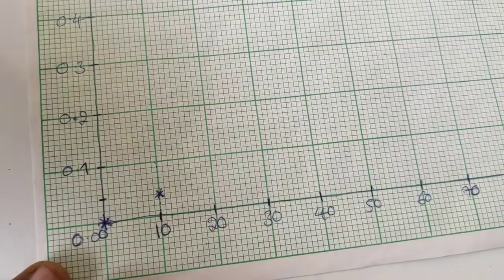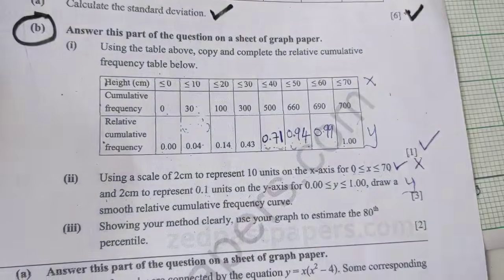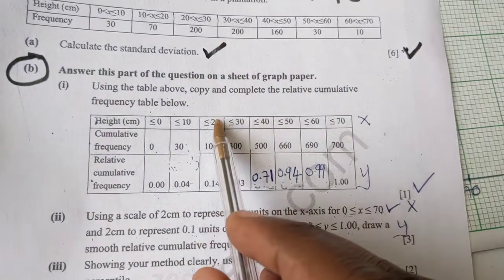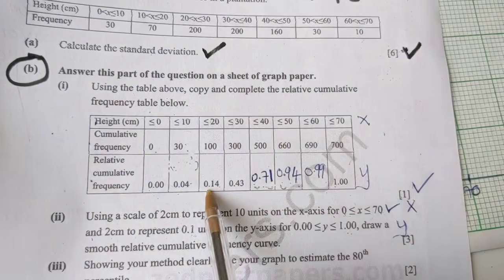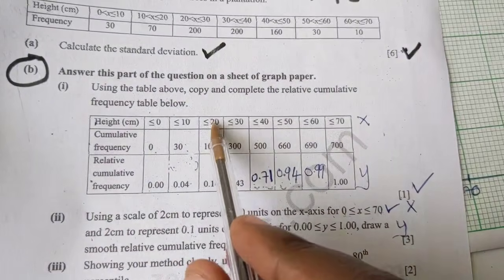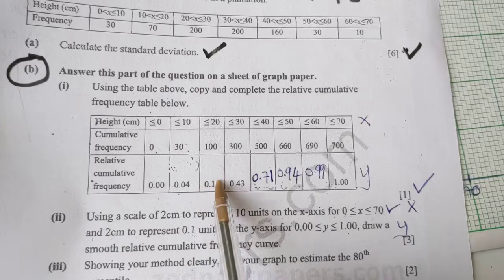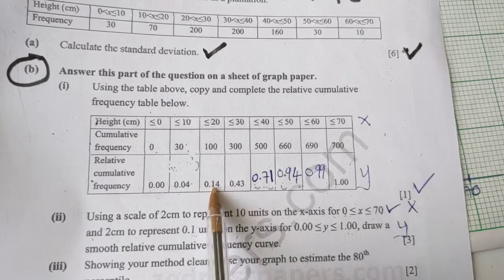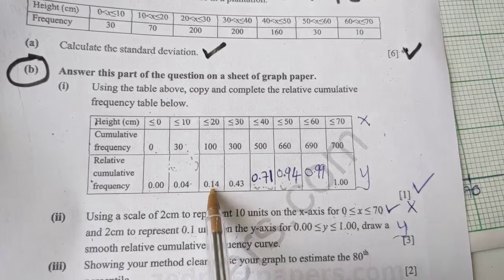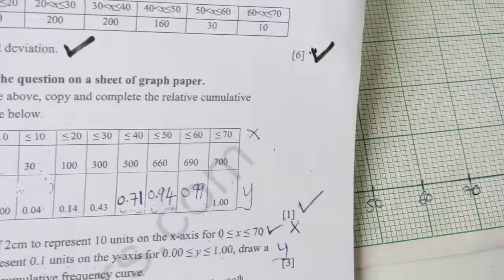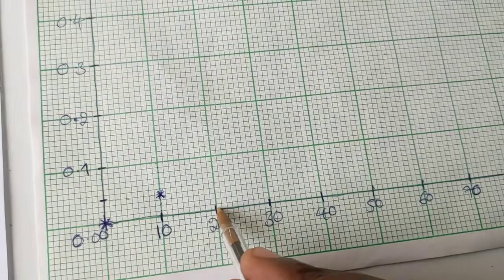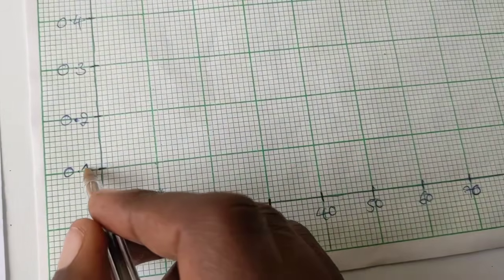So the other point is that we should plot 20, 0.14. So this is 0.1. Now they have put 4, okay, 0.1, then 4. So 20, this is where our 20 is. So now our 0.1 is here.